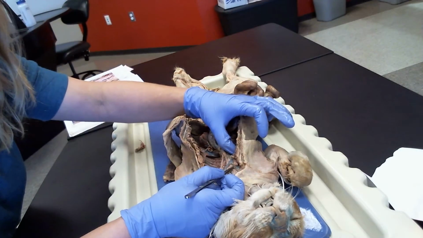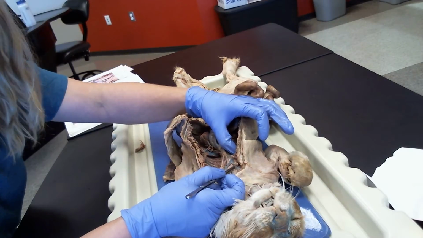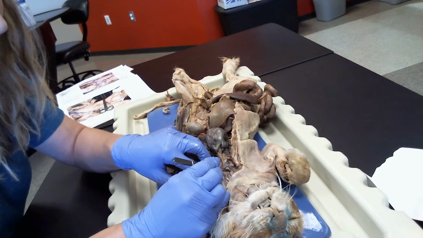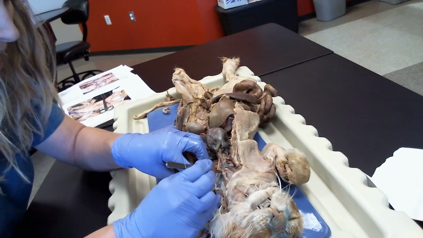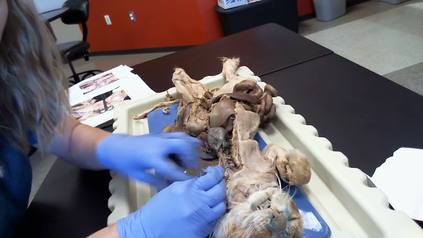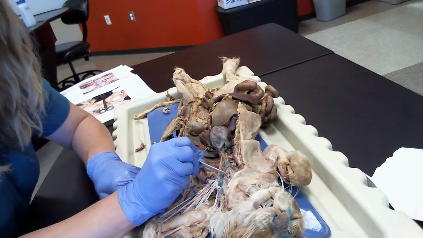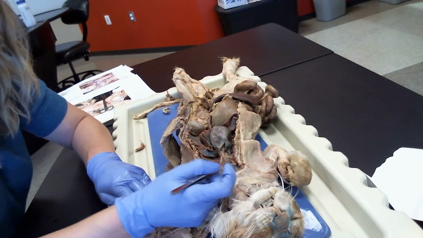This is our right subclavian artery. And then I've got my right carotid artery and my left carotid artery.